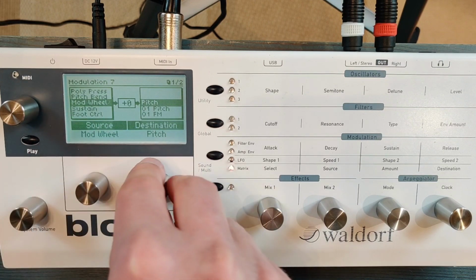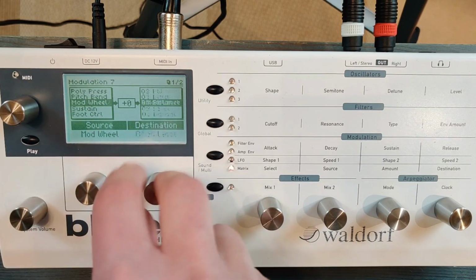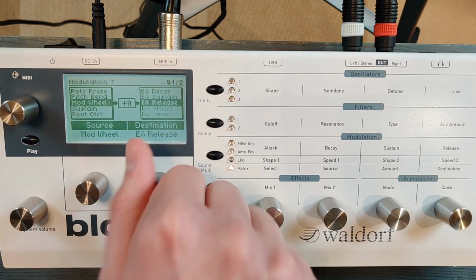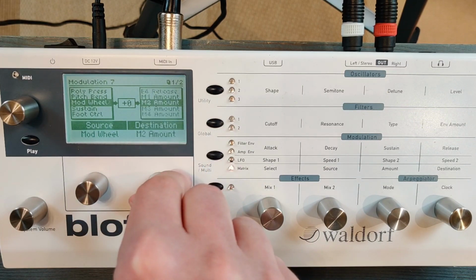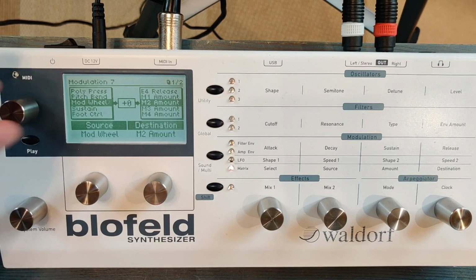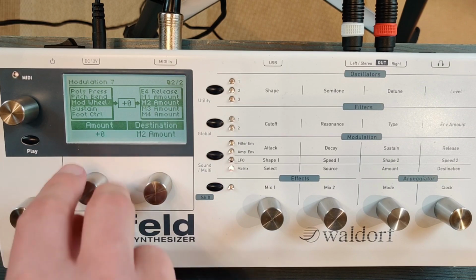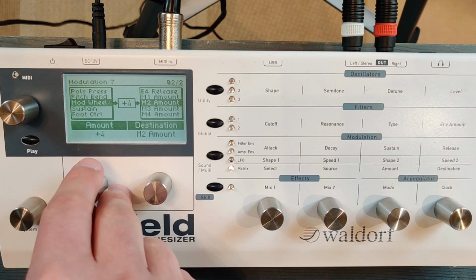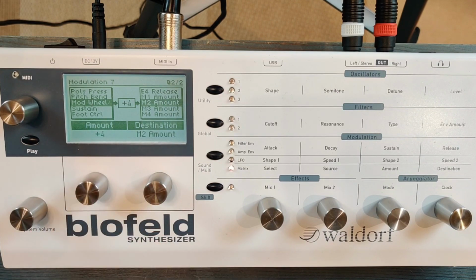So the mod wheel is changing the amount of modulation slot 2, which is LFO2 modulating the vibrato of oscillator 2. We can change the amount to have +4 compared to the original amount.